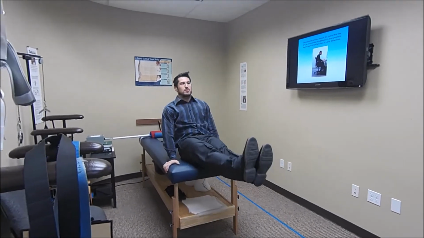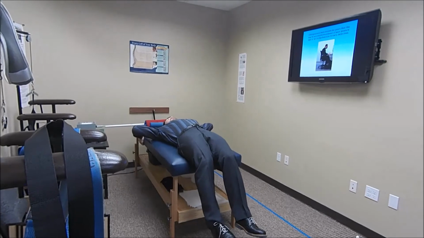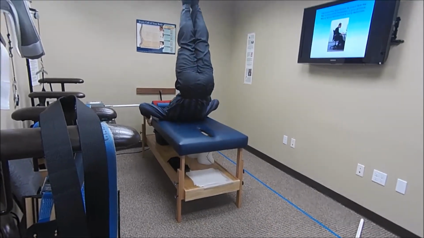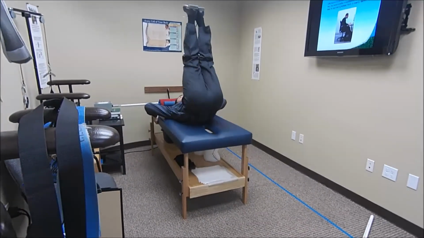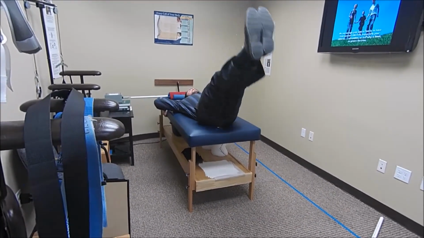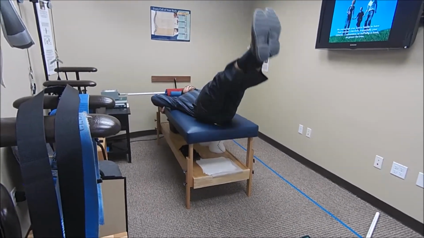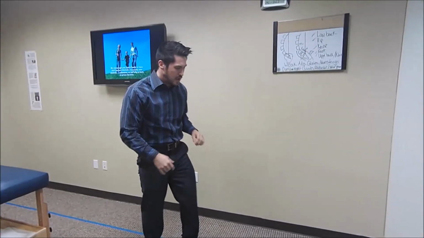Okay, for this one, you can find just a nice stable surface like a table, a bench, whatever the case may be. So what we're going to do is lay flat on our back, okay, and we'll just support ourselves. And so we're going to raise our legs up and back down. And raise those legs back up. Because what you're doing with this one is targeting those lower abs, as well as activating some of your glutes.